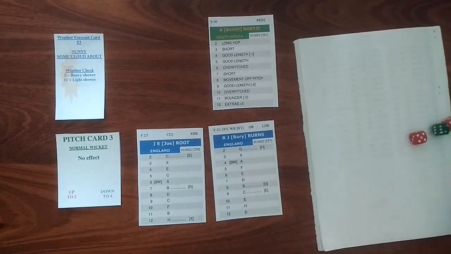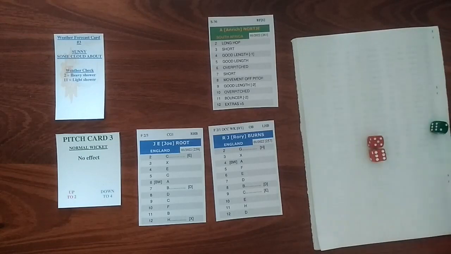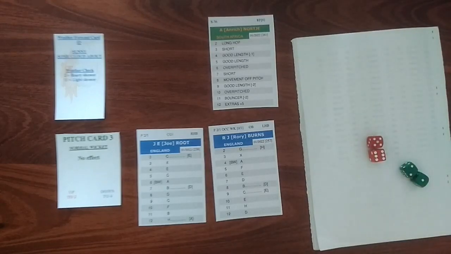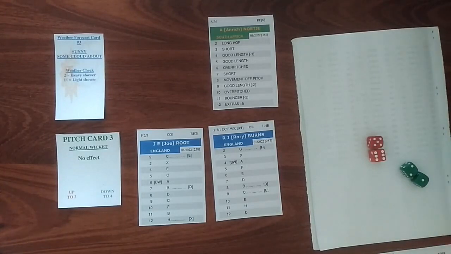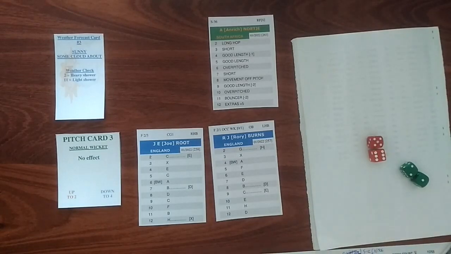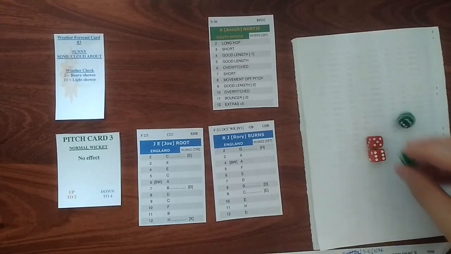So 2 runs for Burns. We have a bouncer -2 and an X. So let's give Burns the 2 runs from the previous ball to take him to 60. Nordia, another 2 runs, takes it to 175, and we got a bouncer -2 on an X chart. So bouncer -2 on an X chart is a sky that's caught at mid-wicket, and the 3rd wicket goes down just after lunch.